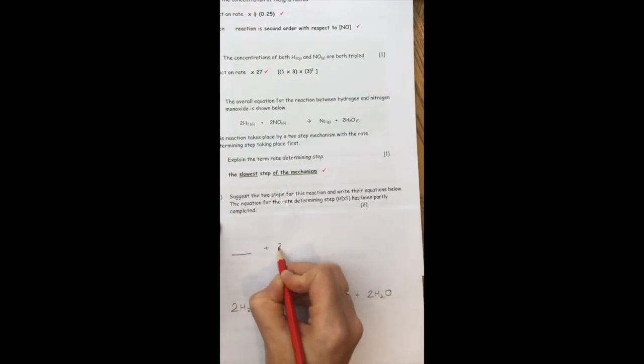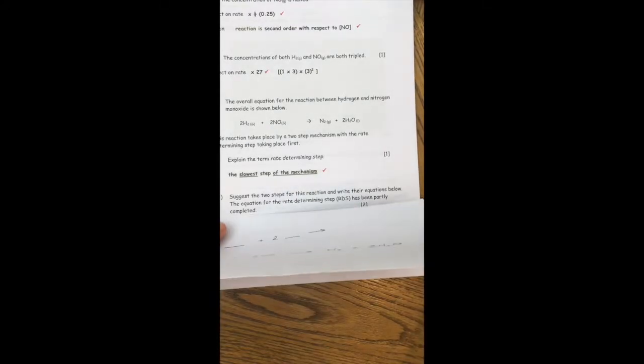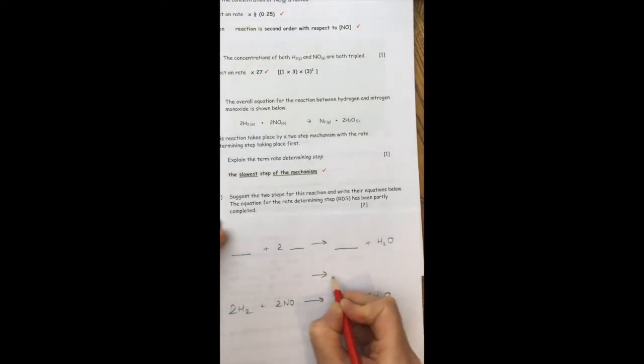Now, the rate determining step has been partly completed. So they gave you this, and step 2 was given to you like that. Okay, so step 1 and step 2.